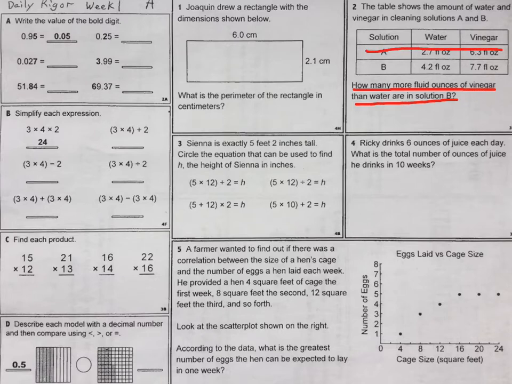Okay, so solution B has 4 2/10 fluid ounces of water and 7 7/10 ounces of vinegar. And all they want to know is how many more fluid ounces of vinegar than water are in solution B. Okay, so how many more tells you you're going to do what? Okay, so you have to figure out, are you going to add or are you going to subtract? Think what more means. How many more?